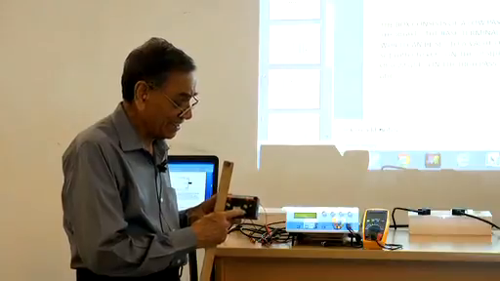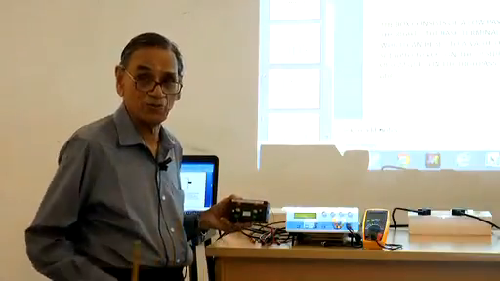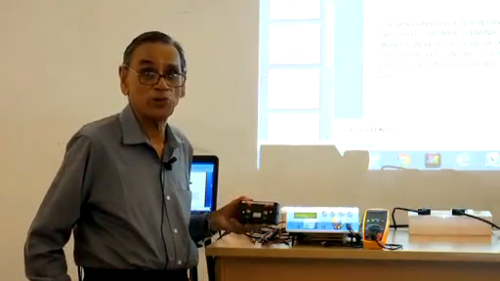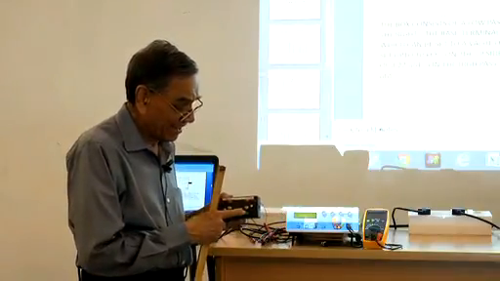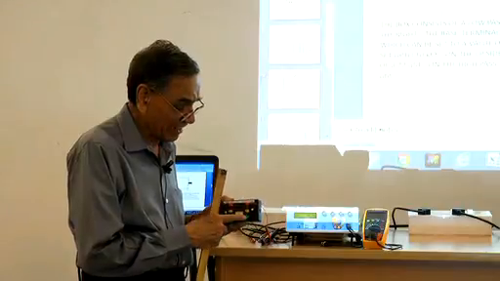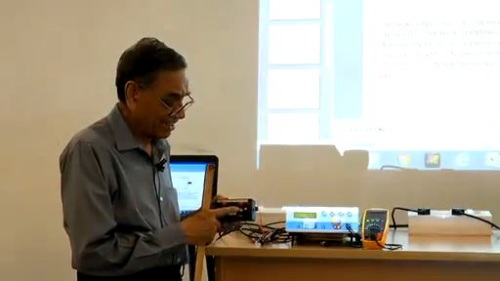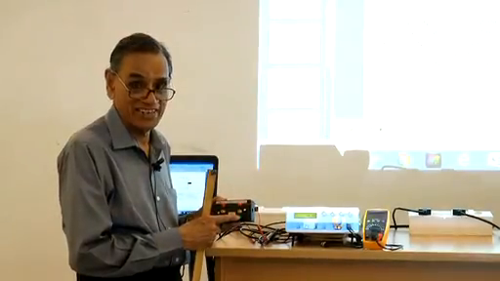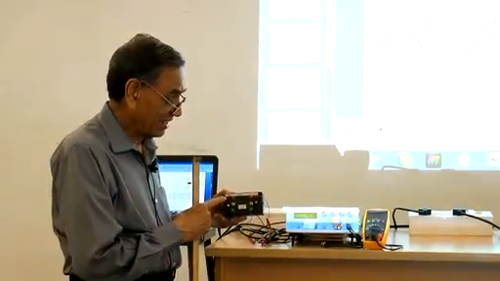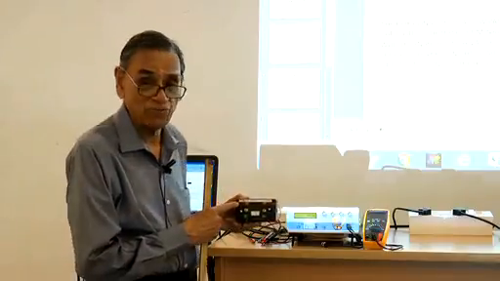Across green and yellow is the capacitance, 0.22 microfarad. You apply the AC voltage between the red and the green and measure the output voltage between the yellow and the green.